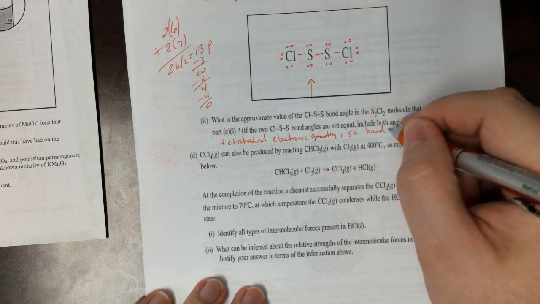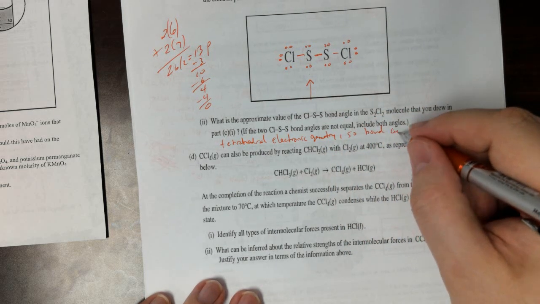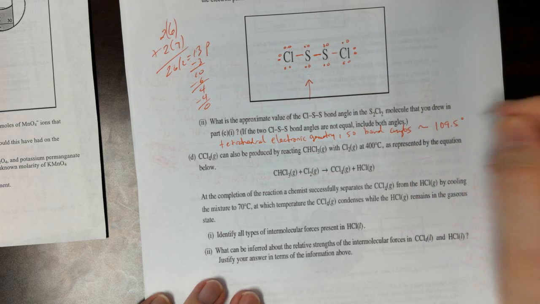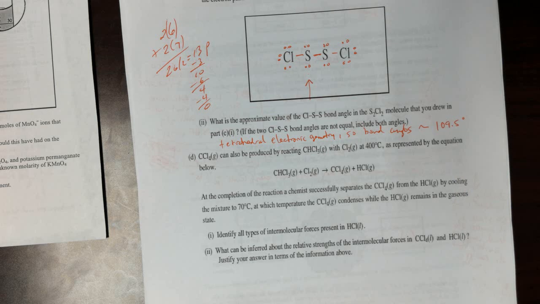So the bond angles on that geometry will be approximately 109.5. And it'll be a little less, but approximately. That's what they want to see. Do you know tetrahedrons are 109.5 and not 90 degrees? And definitely not 180 here.